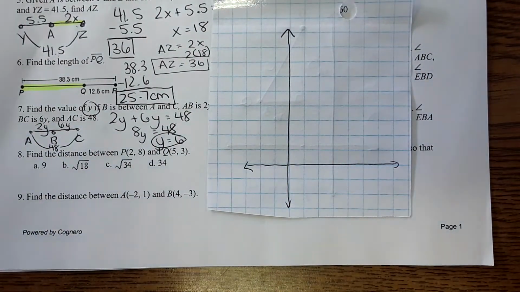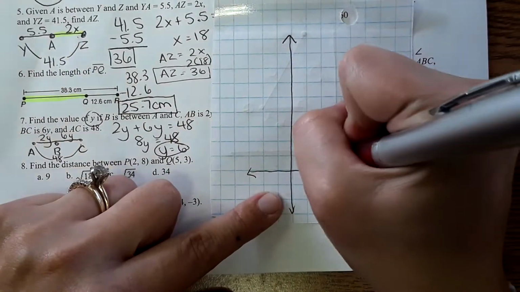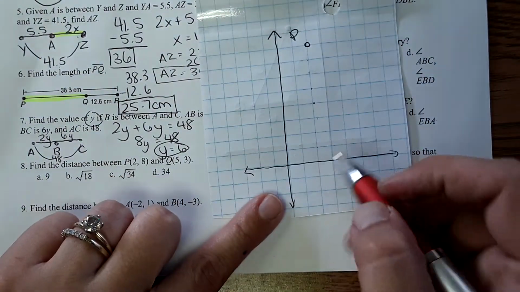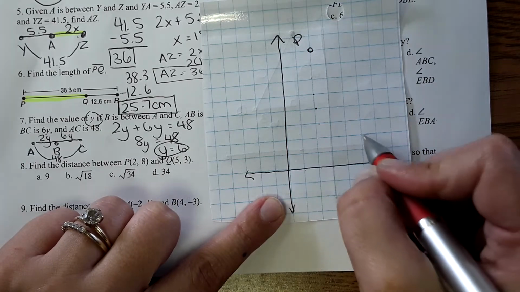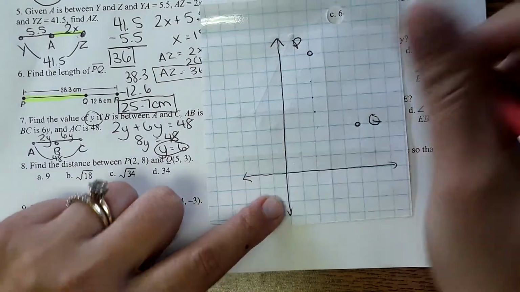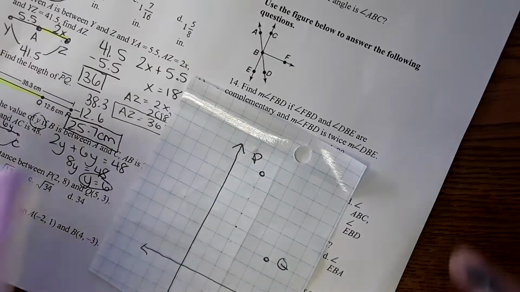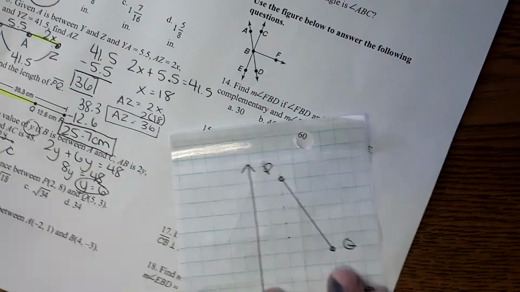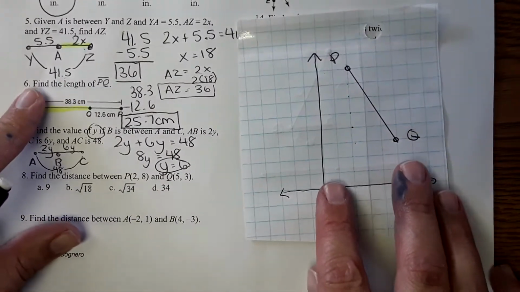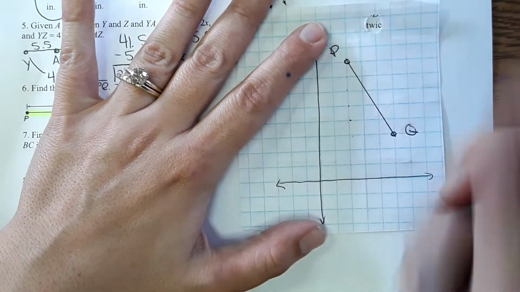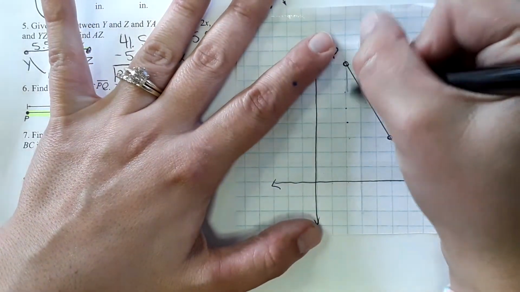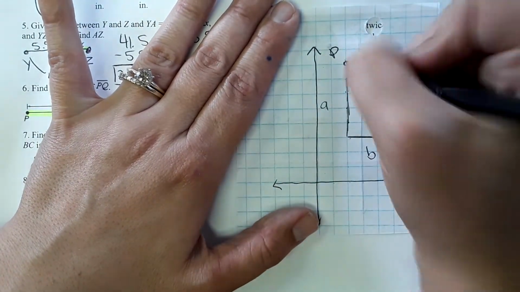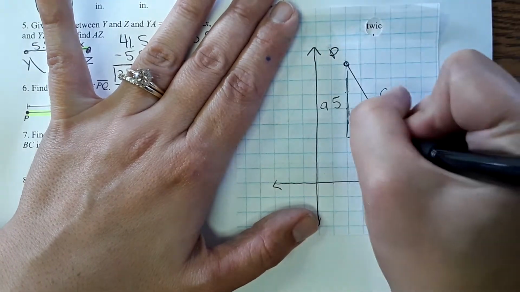Okay, now graphing these 2 points, point P is at 2, 8, so over 2, up 8. And then Q is at 5, 3, so over 5, up 3. Connect your dots. Then the next step is to draw your right triangle, so you can use the Pythagorean Theorem to find the length of that line. So here's the right triangle. This would be A and B, and then we're solving for C. A is 5. B is 3.